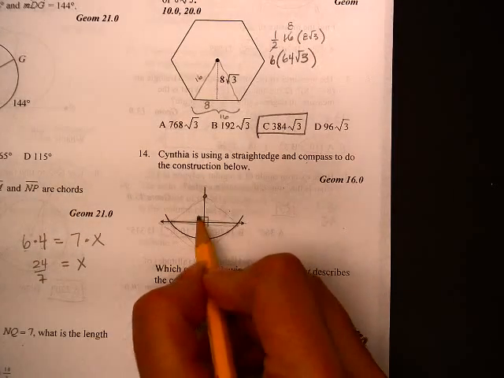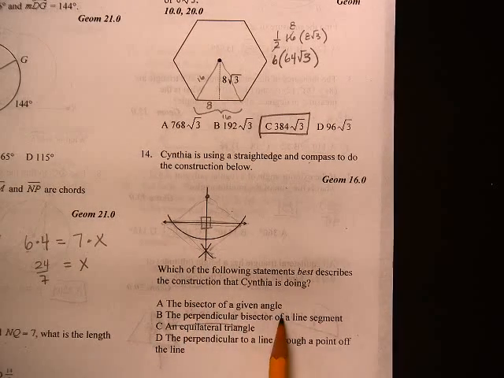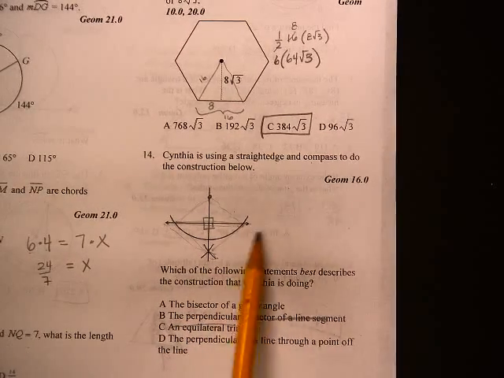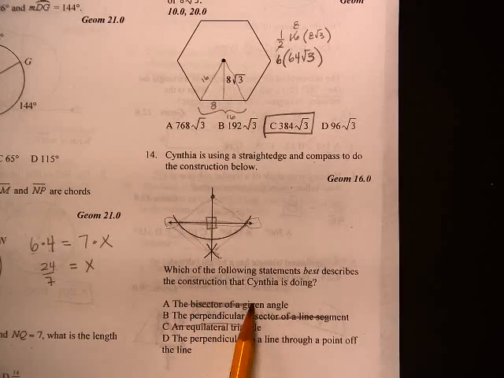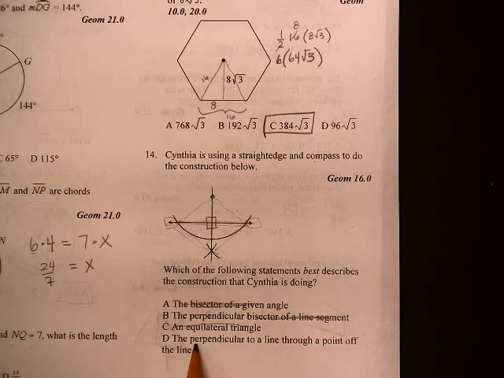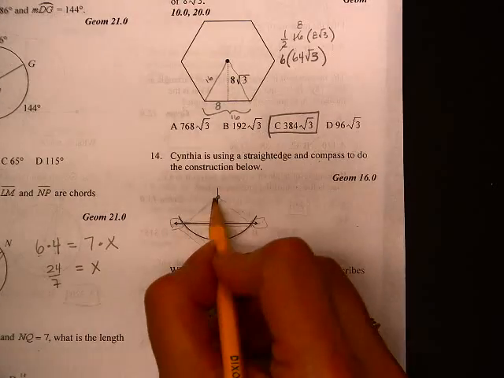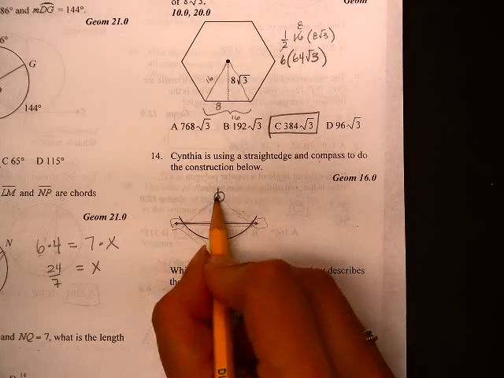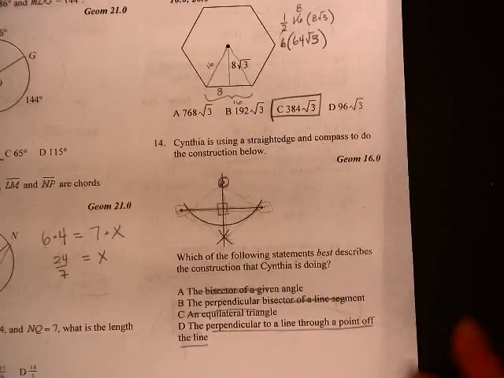We're creating a perpendicular, not an equilateral triangle. We did not bisect a line segment because if you recall, it was a line, so that's key. And it wasn't bisecting of a given angle because we didn't have that. But what we did find is perpendicular to a line through a point off of the line. So this is the point off of the line, and then we're drawing a perpendicular to that line. So that would be it.